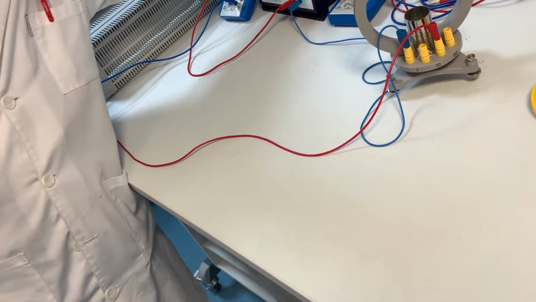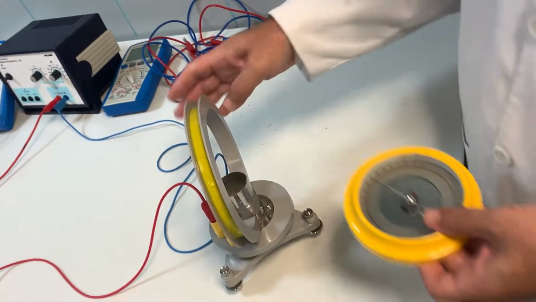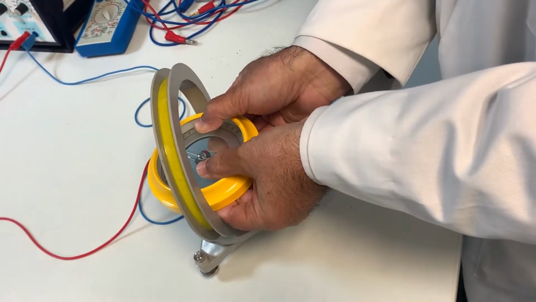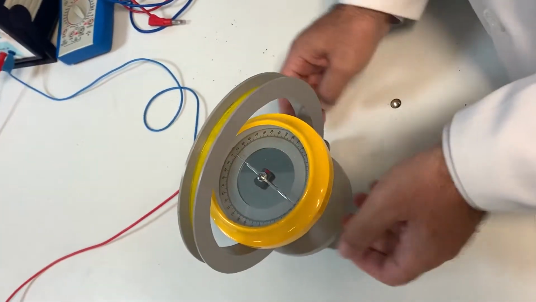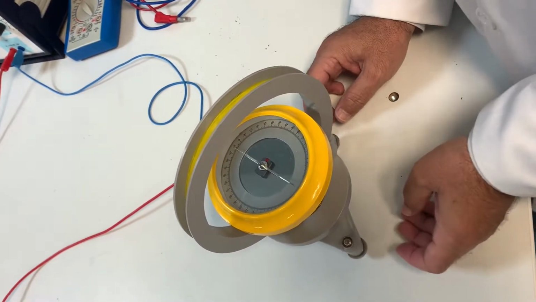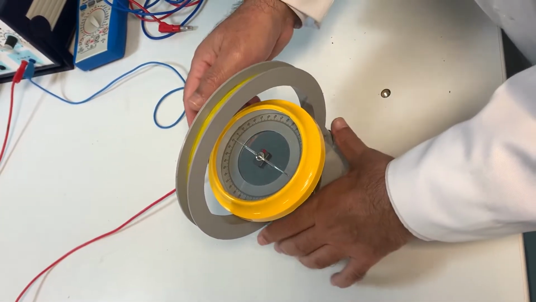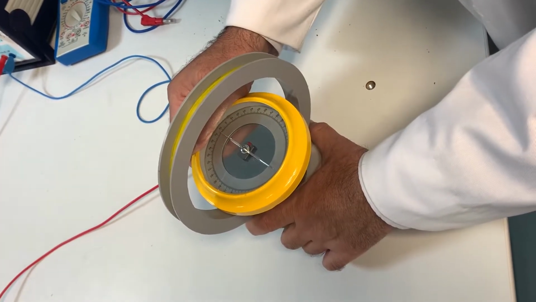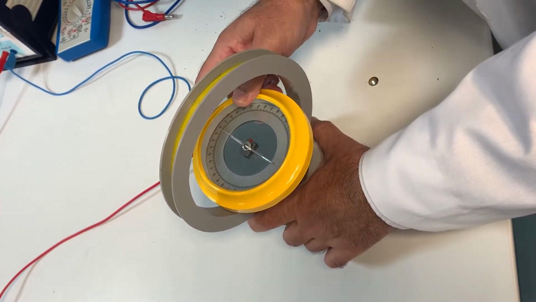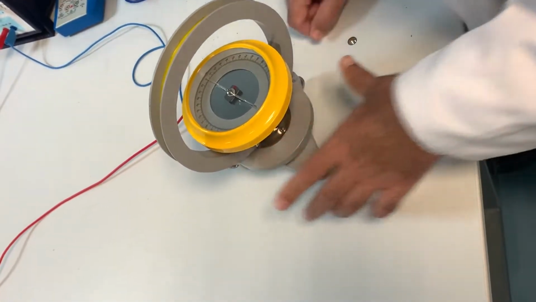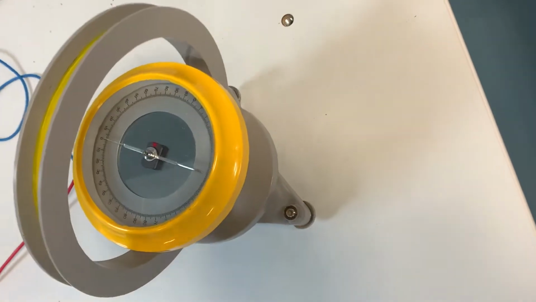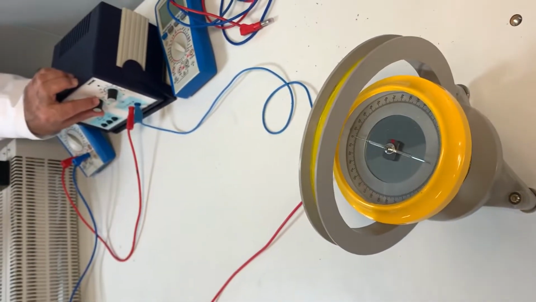Starting again from zero, from the beginning. First step. Second, make the pointer 0. Now increase voltage until the pointer comes to 30 on one side.